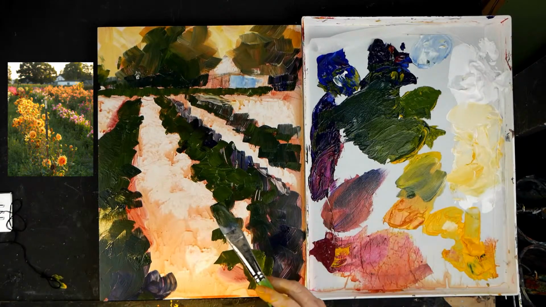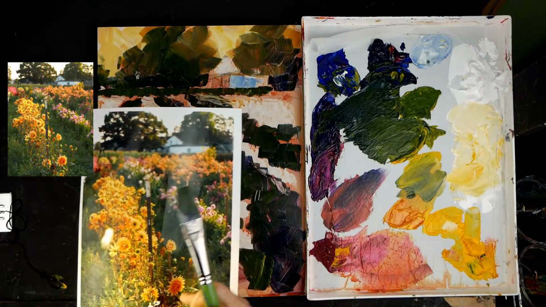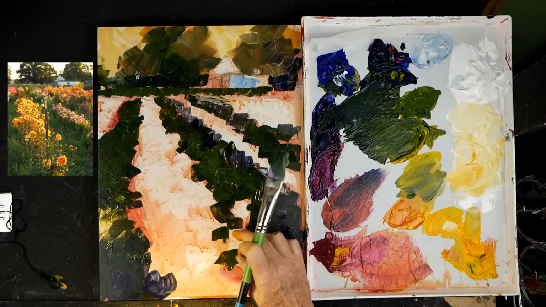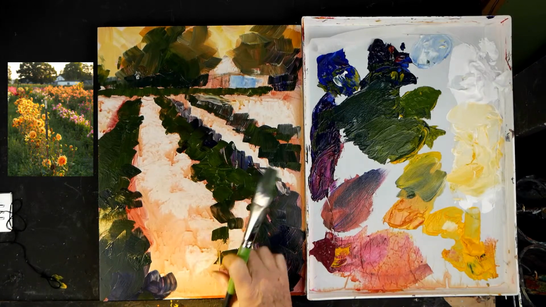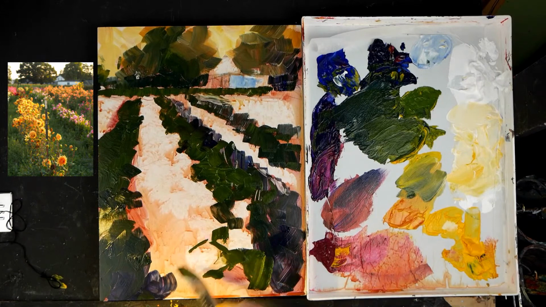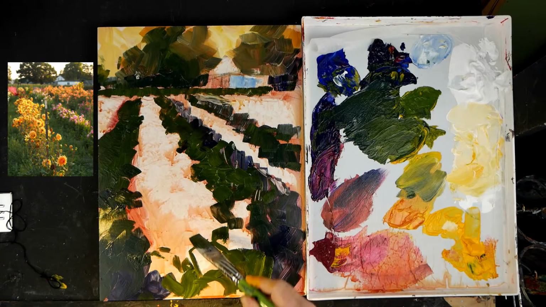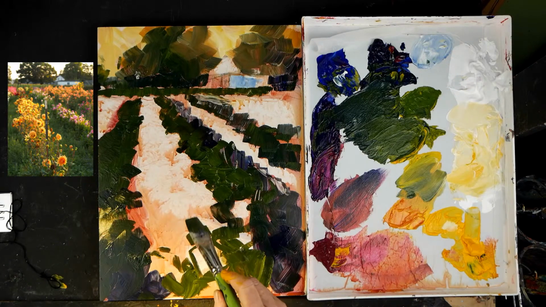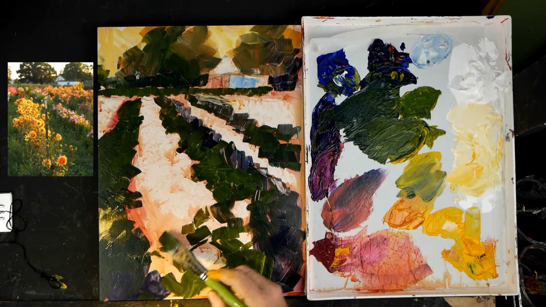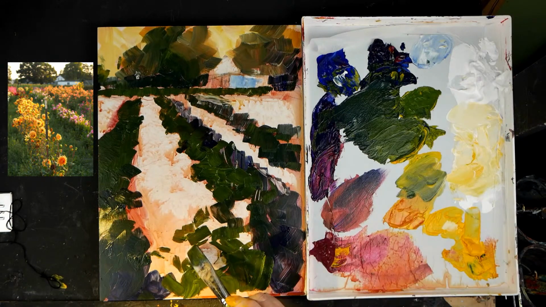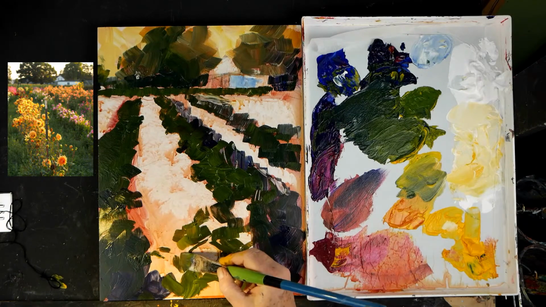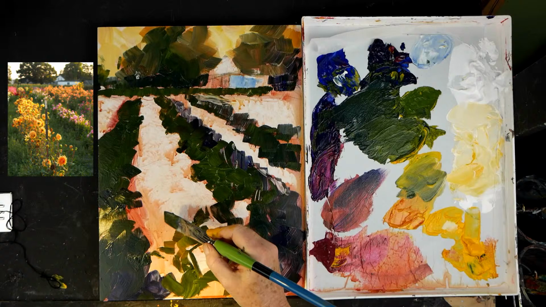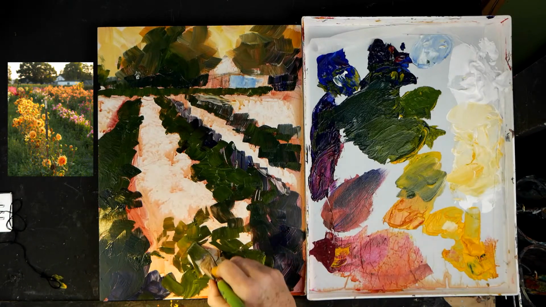Okay, now I'm going to block in the foreground. There's a couple of big flowers, and I'm just going to figure out where I'd like those to be. They don't have to be exactly where they are in the reference photo. But I'm going to leave some room, and the green here is a little bit brighter. Some of these leaves are catching a little bit of light, so I'm going to try to represent that just a little bit. Leave some holes.